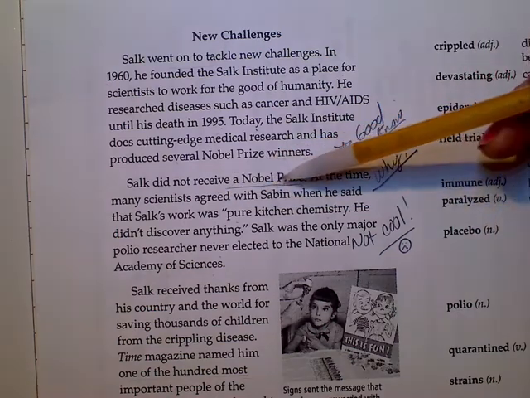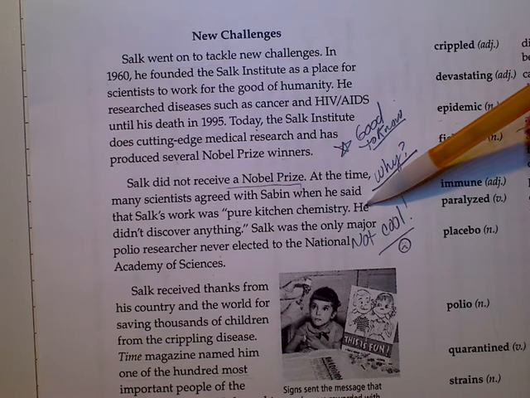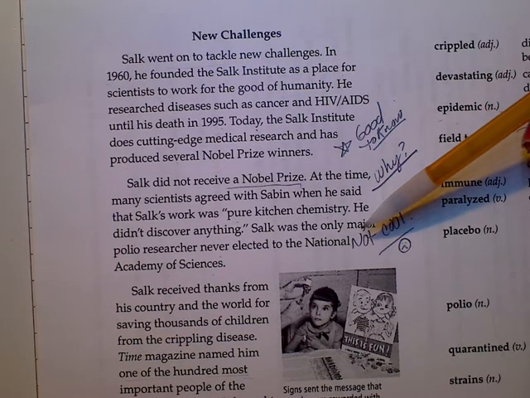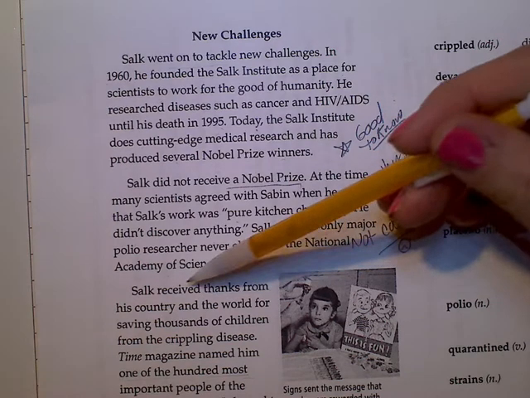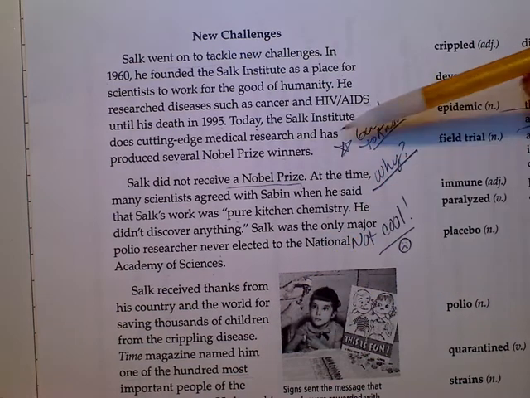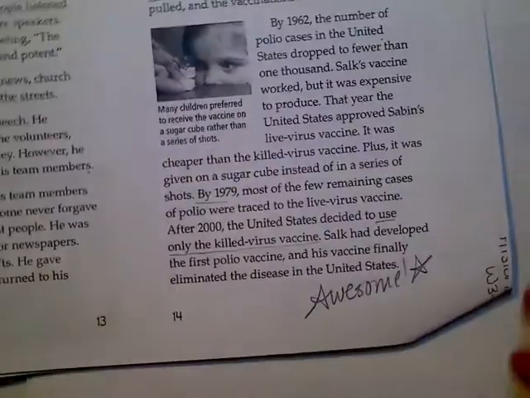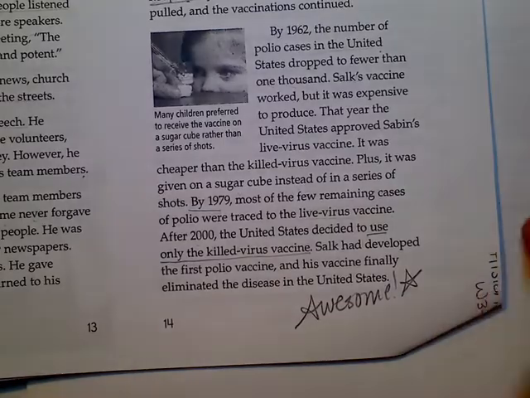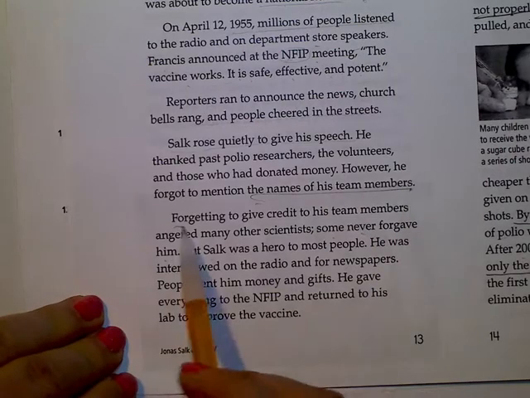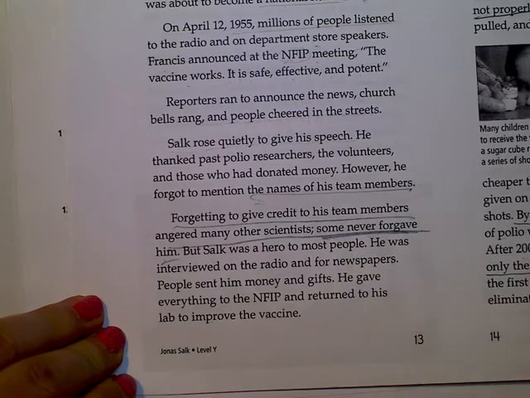many scientists agreed that Salk's work was kitchen chemistry. He didn't discover anything. Salk was one major polio researcher that was never elected to it. Salk received thanks from his country and the world for saving thousands of people from the crippling disease. People thought he did, but it's because he never thanked the people that worked with him, and they said he took too much credit for it. It says right here, because he never thanked them for it. He forgot to mention the names of his team members. Forgetting to give credit to his team members angered many scientists. Some never forgave him. Seriously?